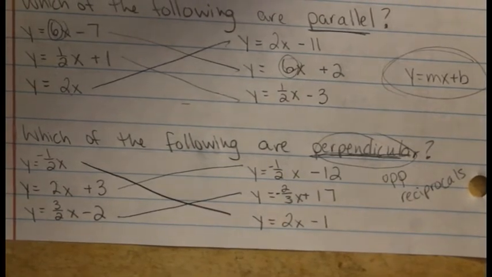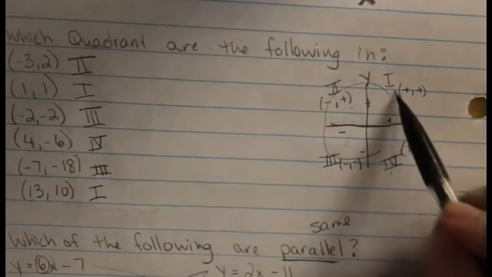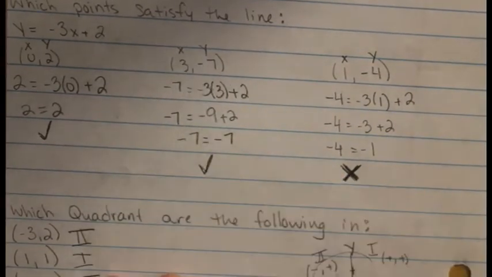So don't worry about that per se, but make sure that you understand the coordinate plane and how to find out which points satisfy a line.